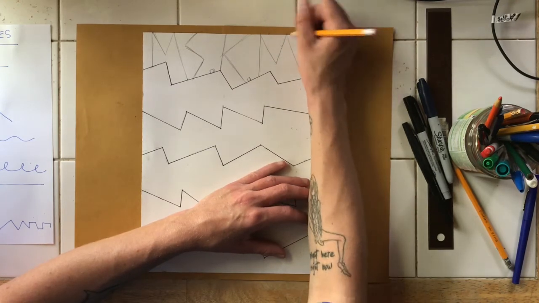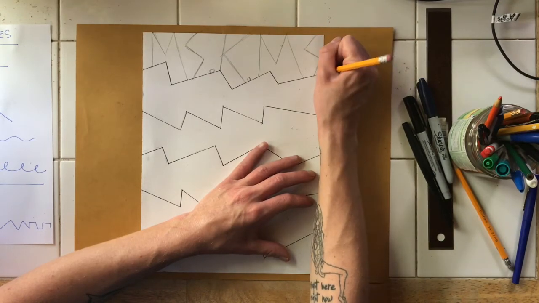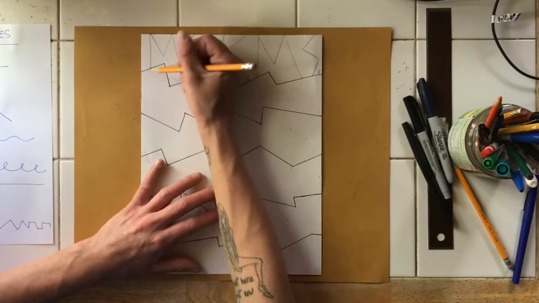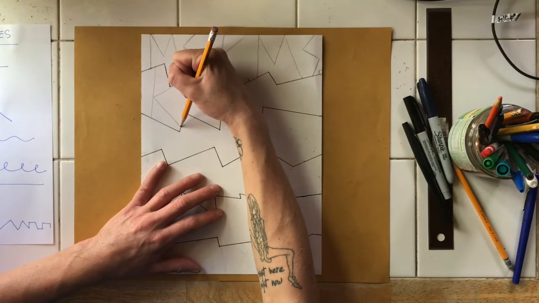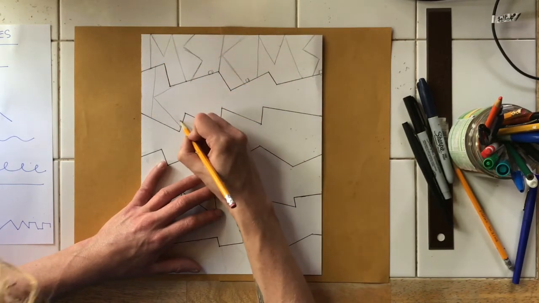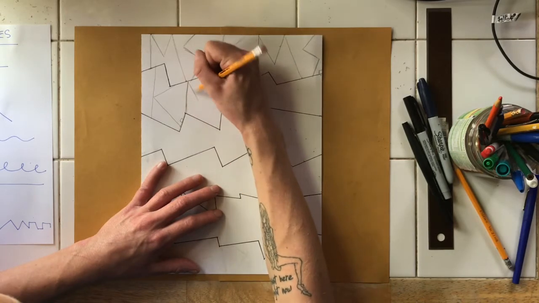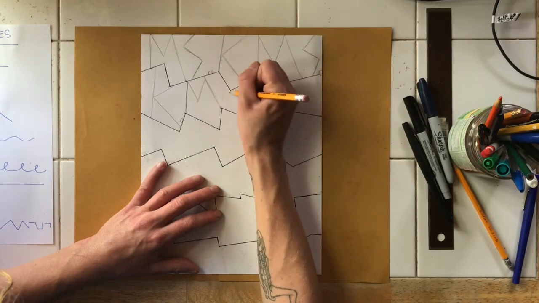Always going from very top to very bottom. When I run out of room, I simply move to the next line. Always going from bottom to top. Repeating, repeating. Go ahead and give that a try.